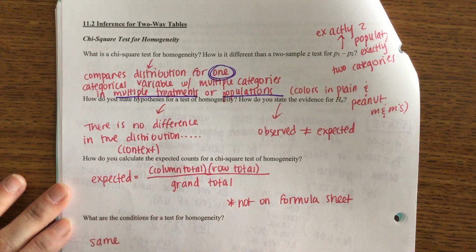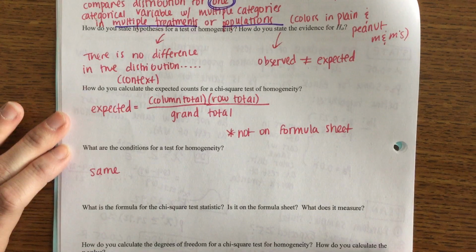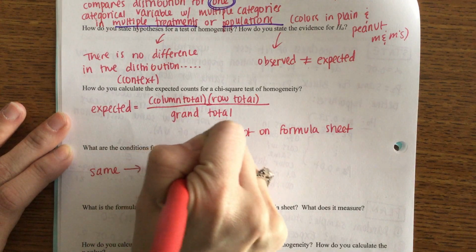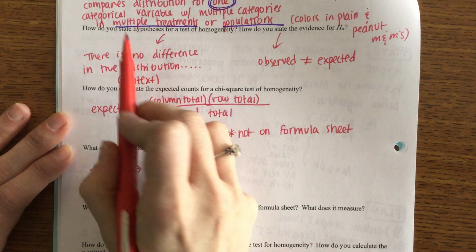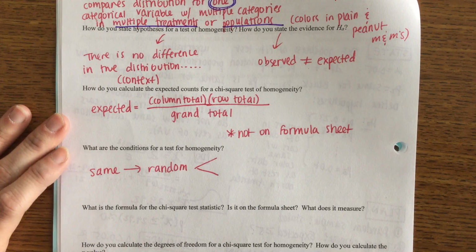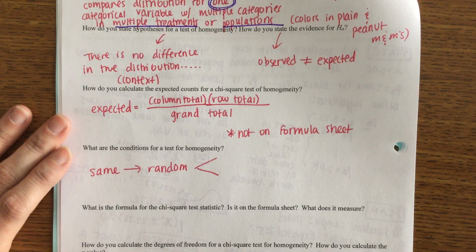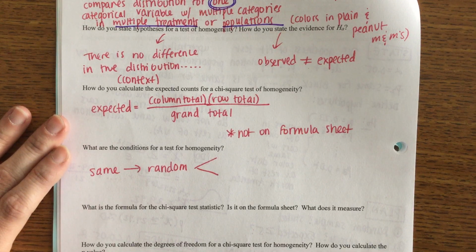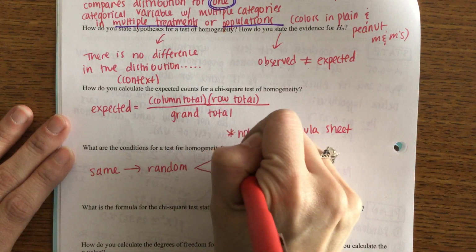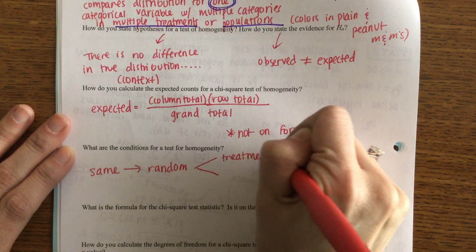Conditions, exactly the same as they were before. The one we have to be careful of is still the random. So it says we could have multiple treatments. In the case of looking at different treatments, what are we checking the random condition for? Independence. Or checking that the... wait. Sounded like the second part was going in the right direction. Treatments are randomized? Yep, treatments randomized. What I was going to say, which is why I stopped talking.